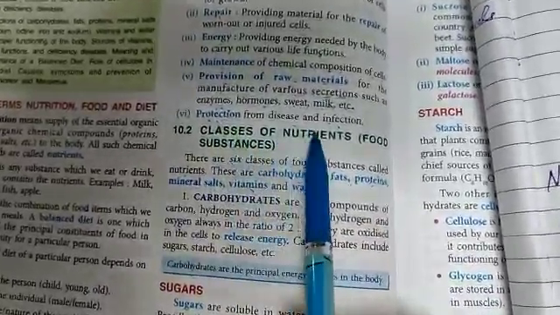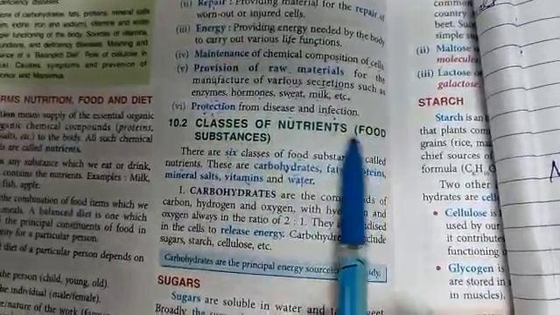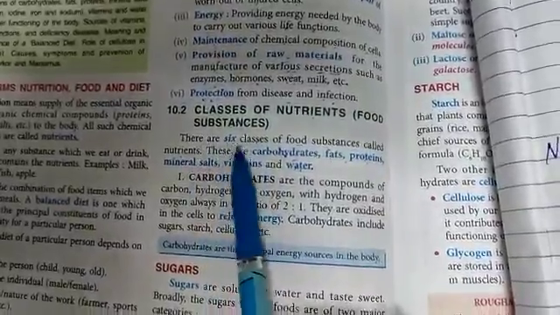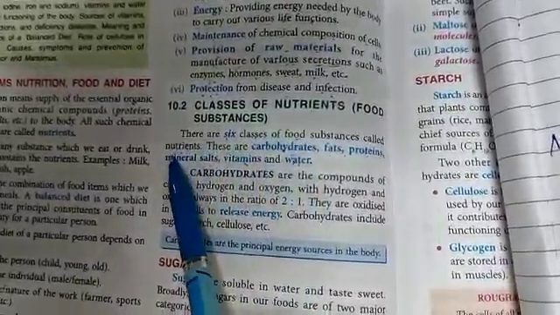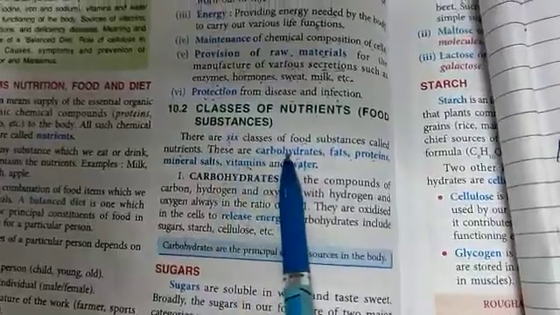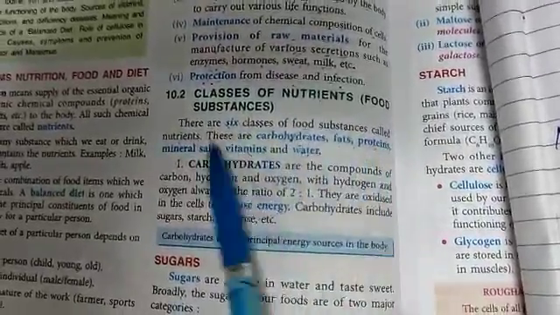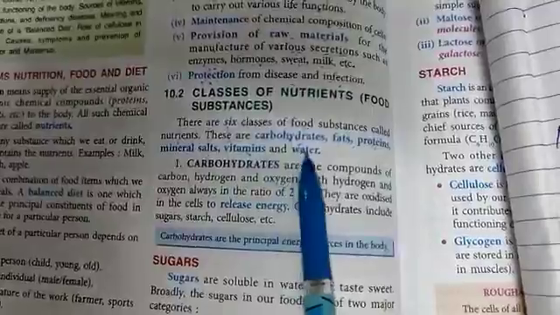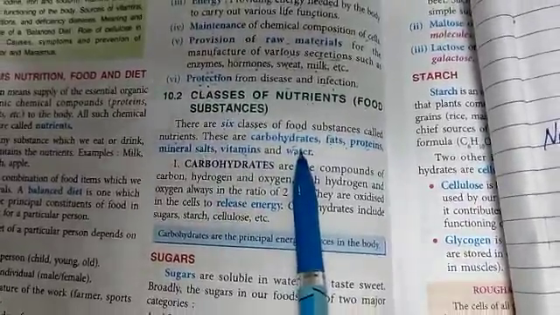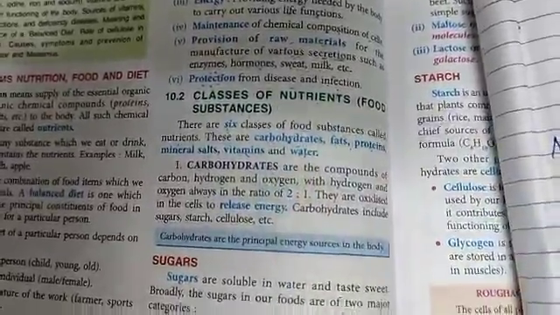Next is classes of nutrients, also known as food substances. There are 6 classes of food substances called nutrients. These are carbohydrates, fats, proteins, mineral salts, vitamins, and water. Today we will study about carbohydrates.